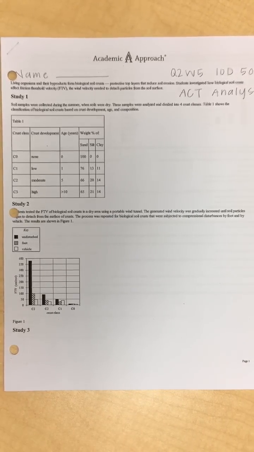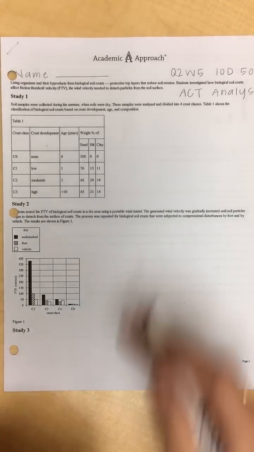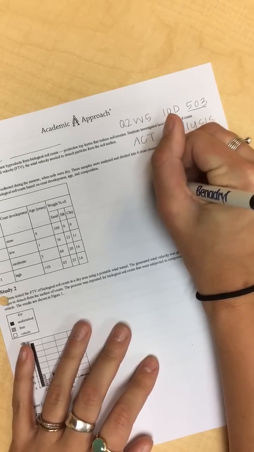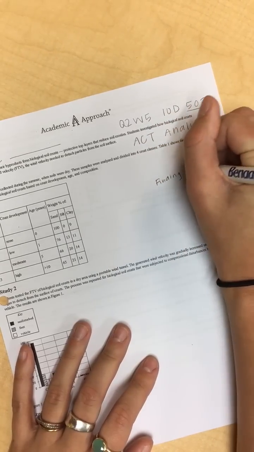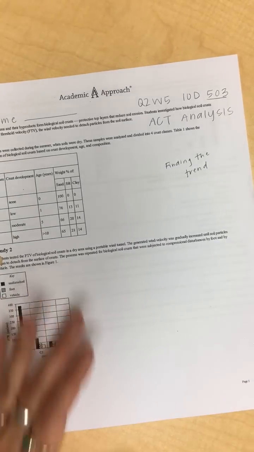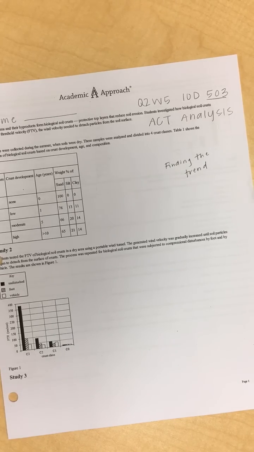Okay, so today we are going to be going over IOD 503 for this ACT. And IOD 503 is all about finding the trend. Okay? Now, if we're going to find the trend, we're going to start with the questions here. So we're not actually going to look at the passage until we have to. All of the clues will come from the passage. So we're going to skip to this page. We're going to do numbers 1 through 5.